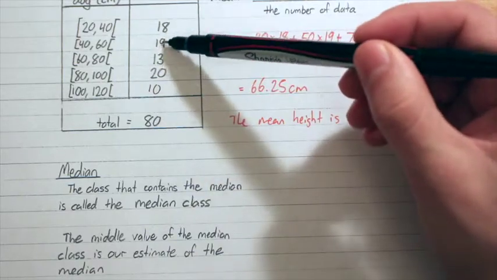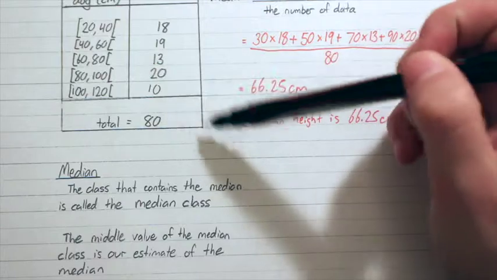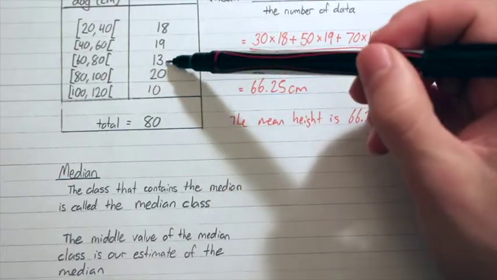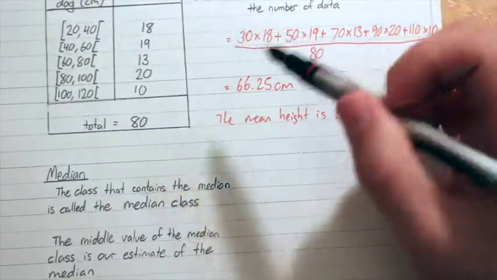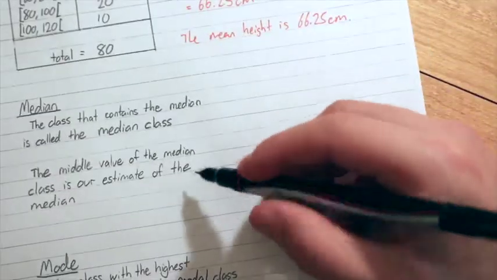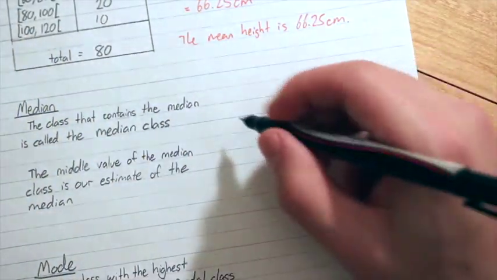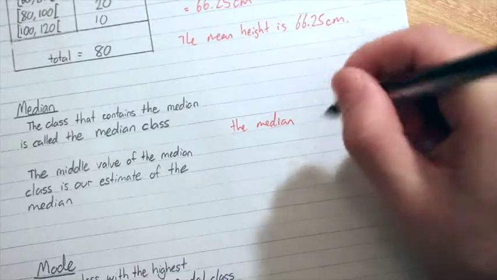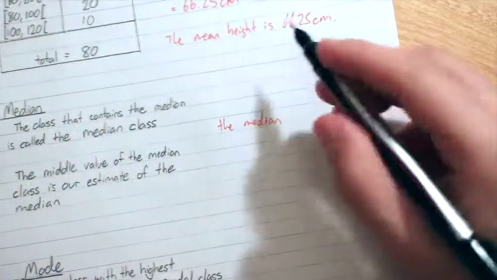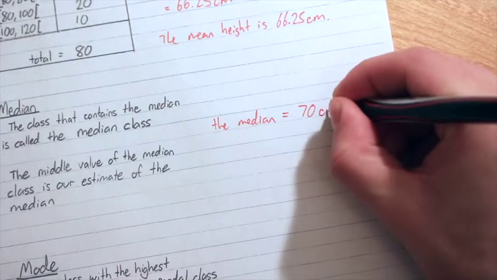So we count up until we get to 40, it lands in this class, and there we go. So far it's exactly like how we used the frequency tables. So if this is our median class, 60 to 80, then the median is the midpoint between 60 and 80, which is 70 centimeters.